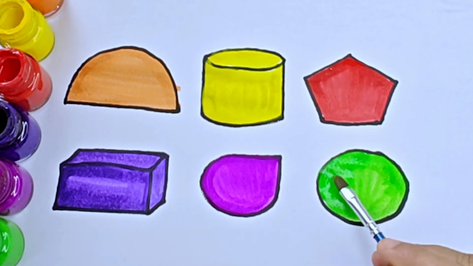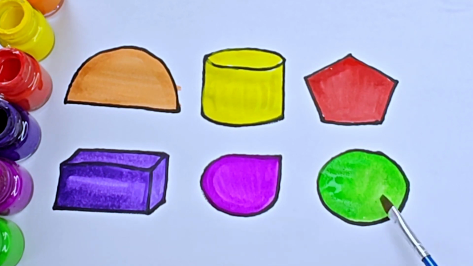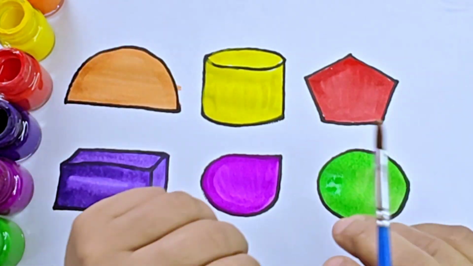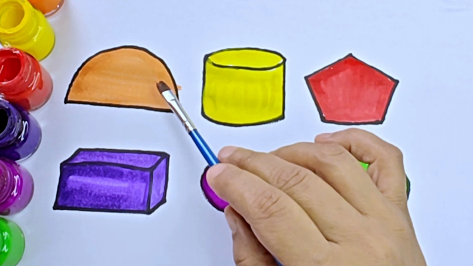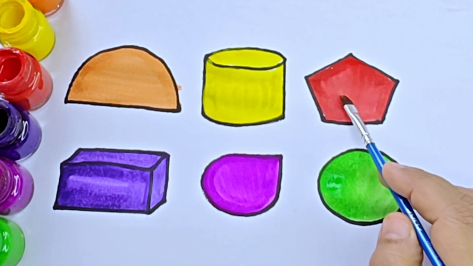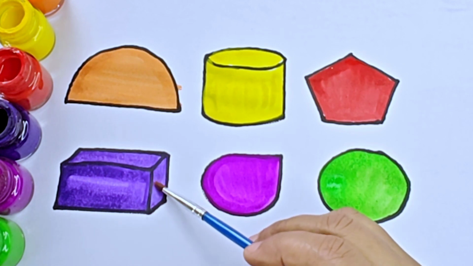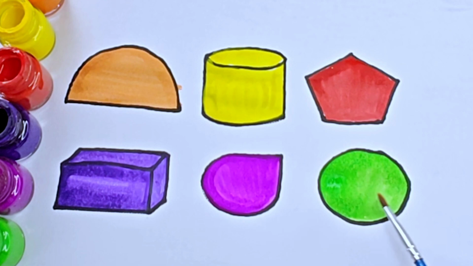Which shape is it, kids? It is circle. Kids, let us recall the shapes and color names once again. This is half circle or semicircle, orange color, cylinder, yellow color, pentagon, red color, cuboid, violet color, teardrop, purple color, circle, green color.